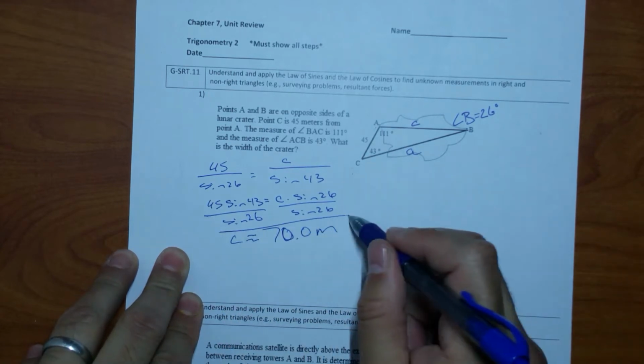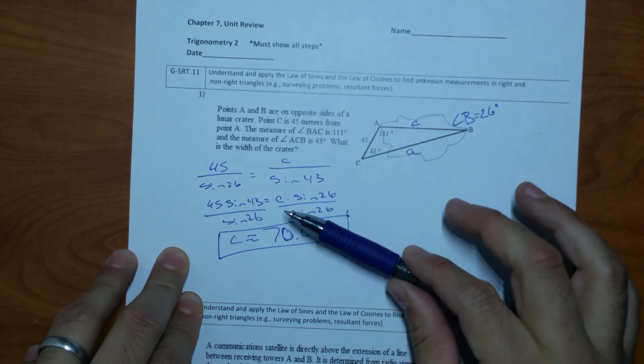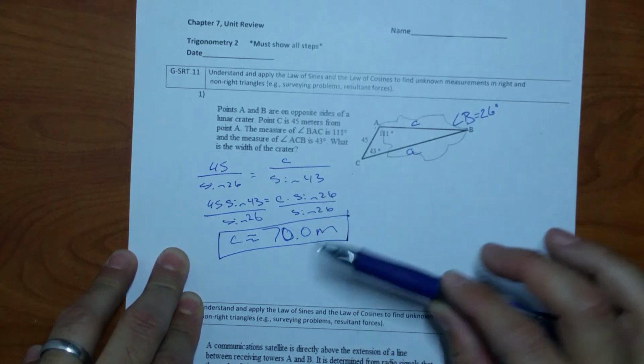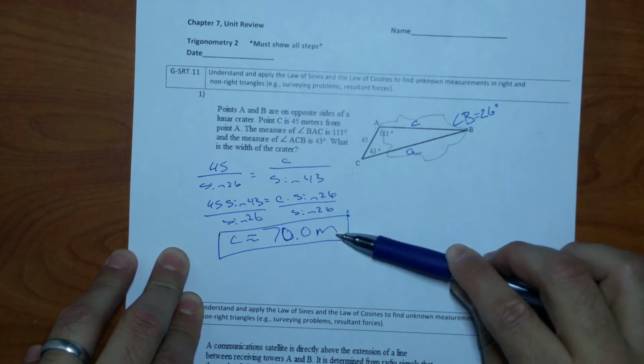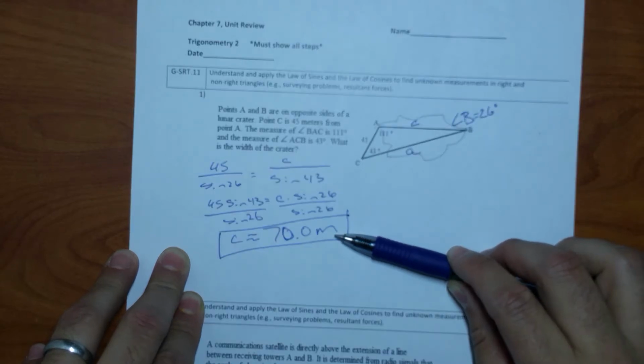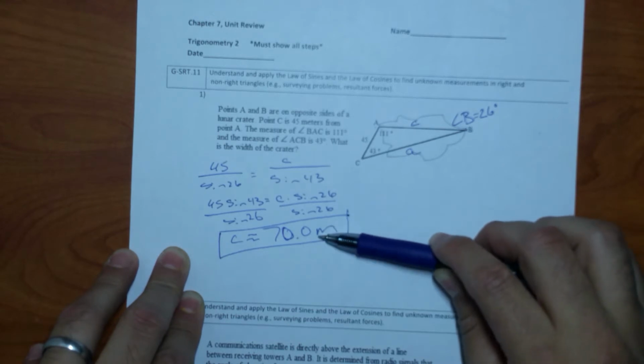Now, a couple of questions were already raised. Do I have to put meters? Yes. This test has 3 questions, and you have to get all the points. You have to have meters. If you want that A, you can't lose any points out of that. So you have to have your units labeled.